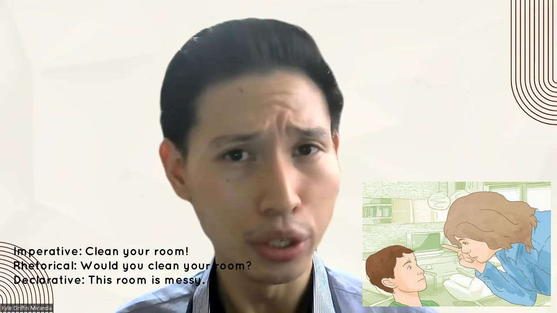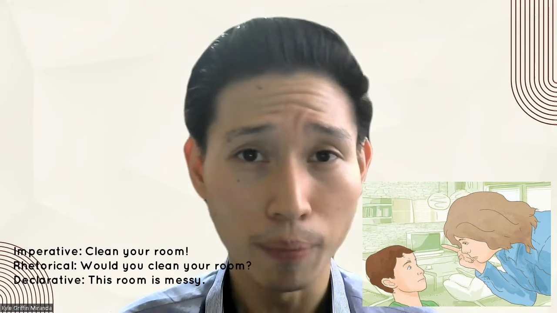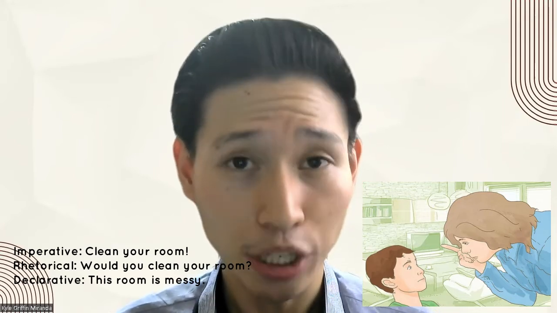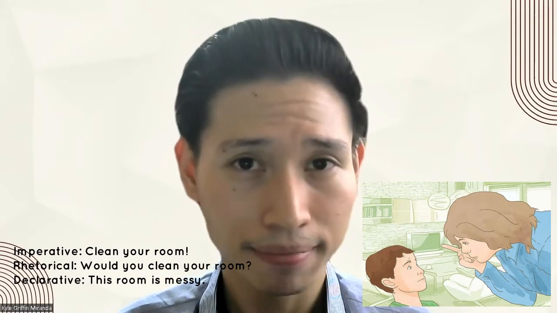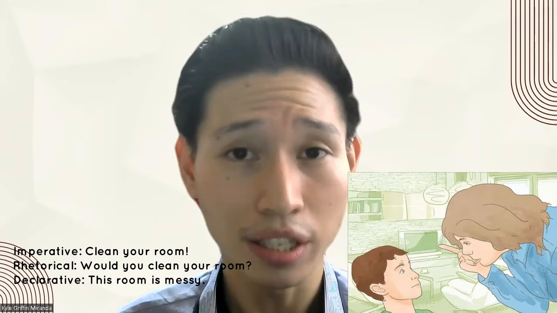Would you mind cleaning your room? And the declarative form is a general statement that implies action. This room is messy. Naturally, your reaction is to clean up your room.